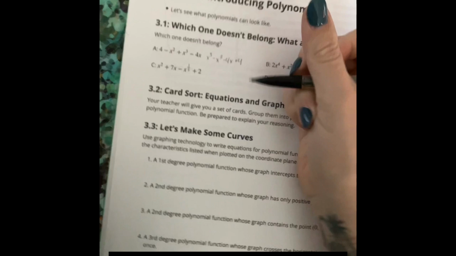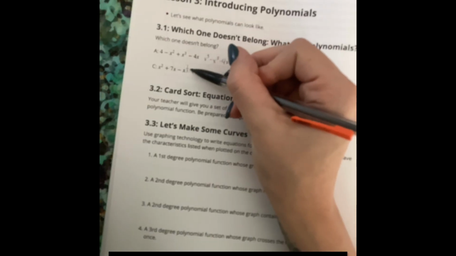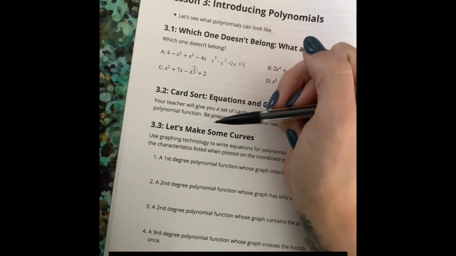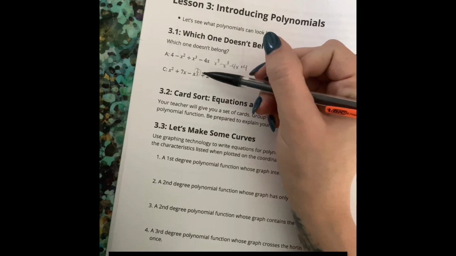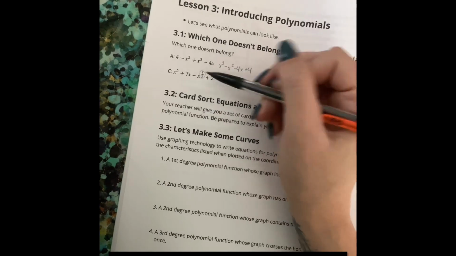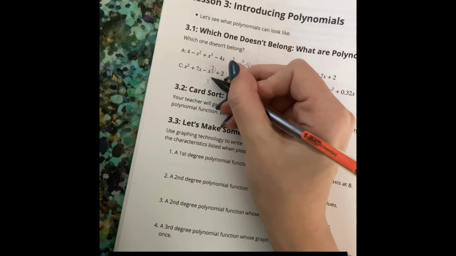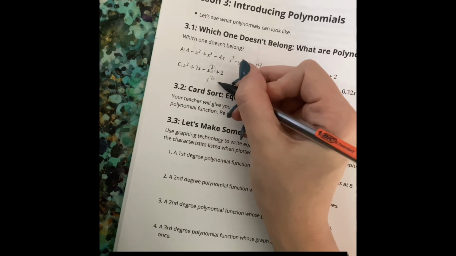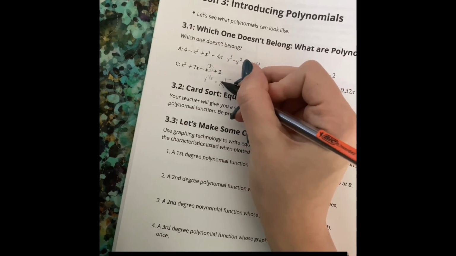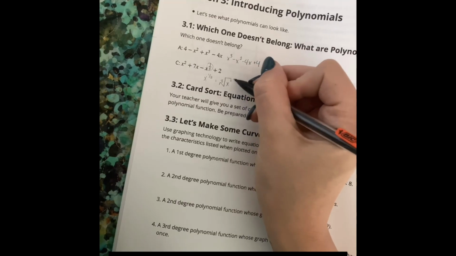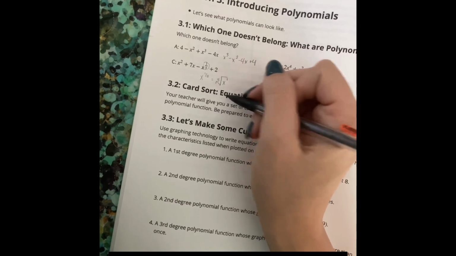For C, it has this exponent that is a fraction, but it is written in standard form. For future reference, when you have a fractional exponent, that is the same as seeing something like this, and you are going to need this in a later Algebra 2 topic.